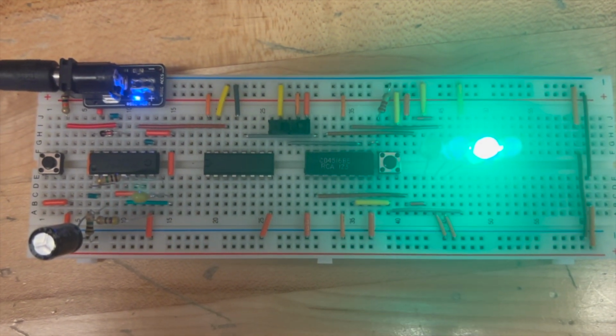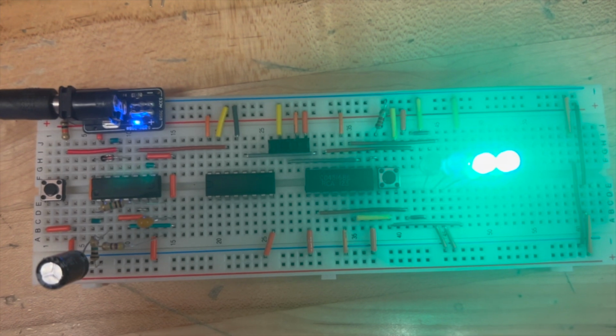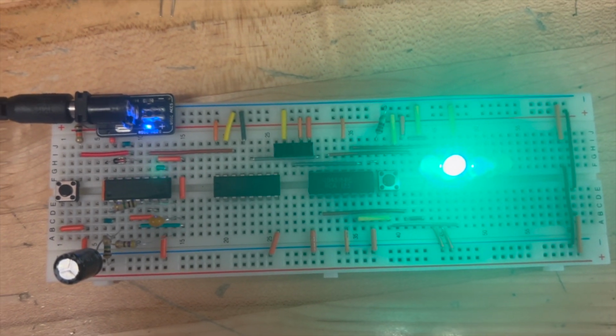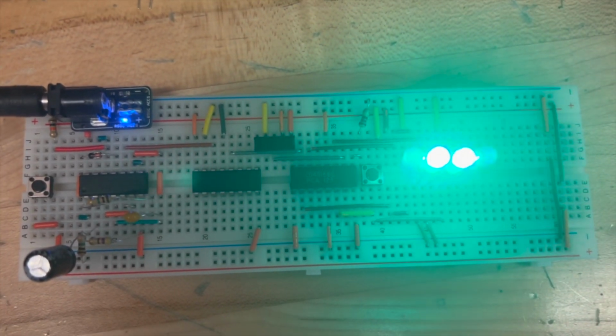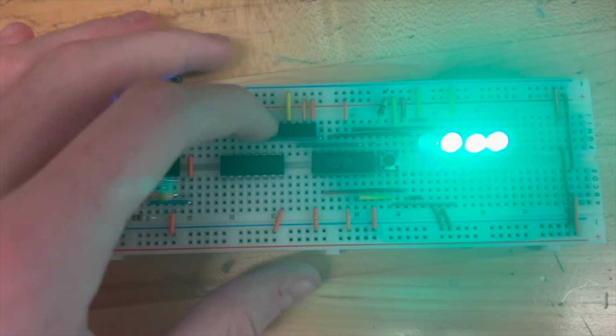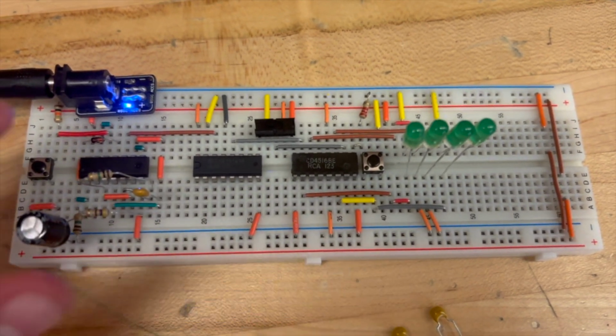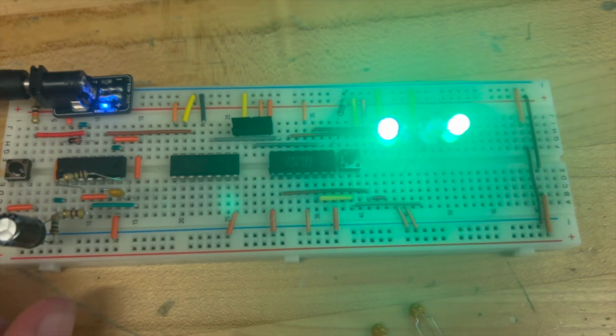Now, based on the previous two RCs, increasing or decreasing the capacitors can increase or decrease the speed of the LEDs flashing and the duration of their flashing. In this circuit, I've swapped between the 103 and the 104 capacitor.